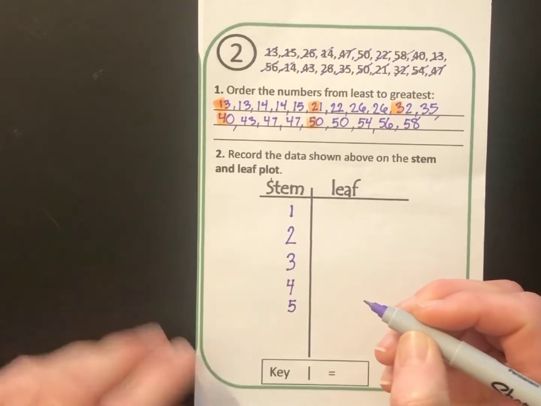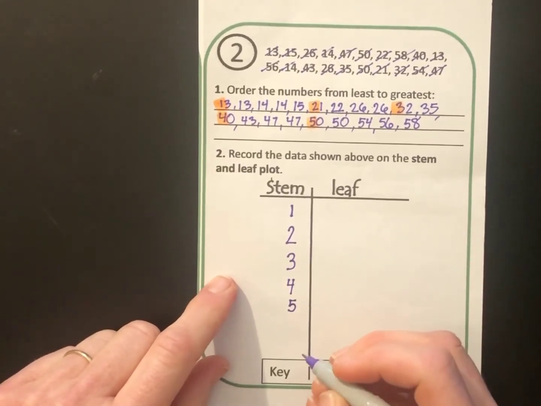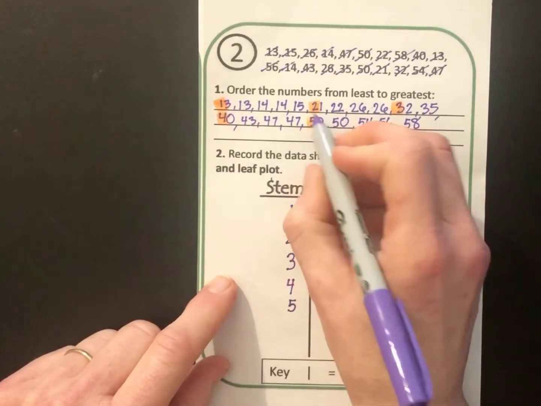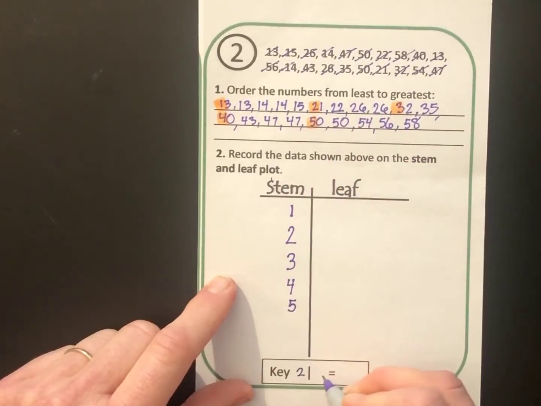Before I go on to the next step, let me go ahead and fill out the key. I'll just pick a random number at the top and I'll use that for my key. 21 looks good. So 2 line 1 stands for 21.